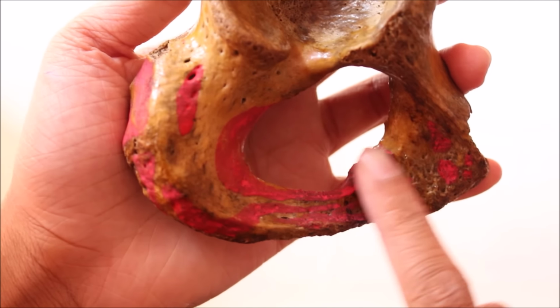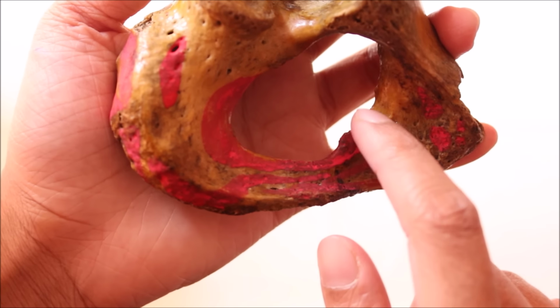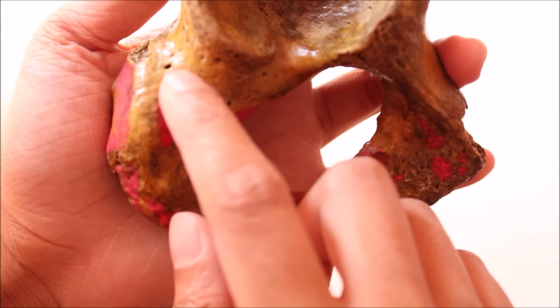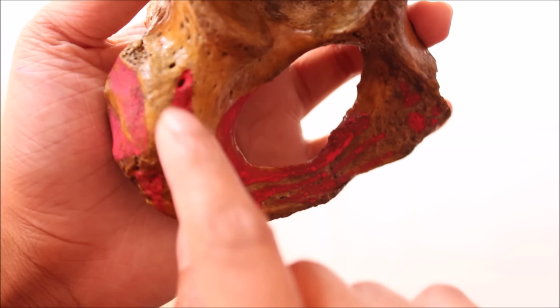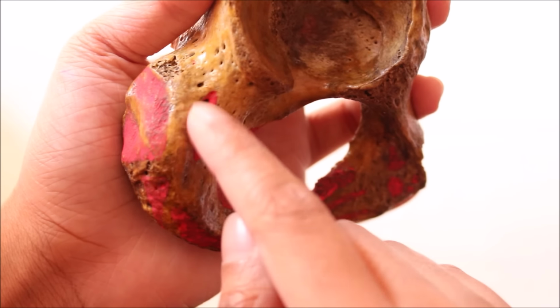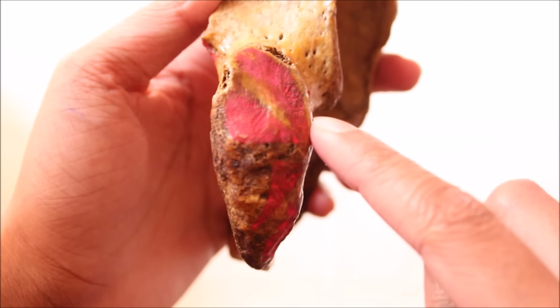The femoral surface of the ischium provides origin to the obturator externus along the margin of the obturator foramen. It also gives origin to the quadratus femoris along the lateral border of the upper part of the ischial tuberosity. That is right here. Now let's learn about the attachments on the ischial tuberosity.